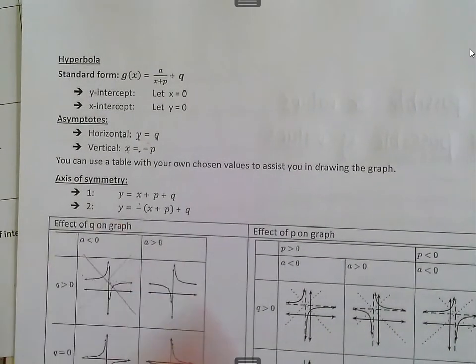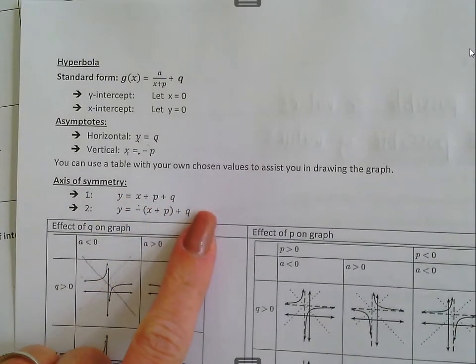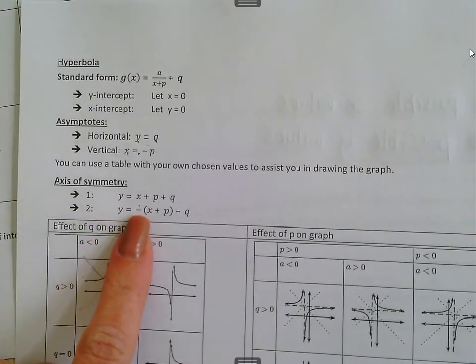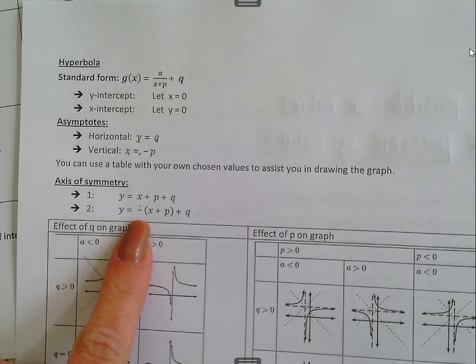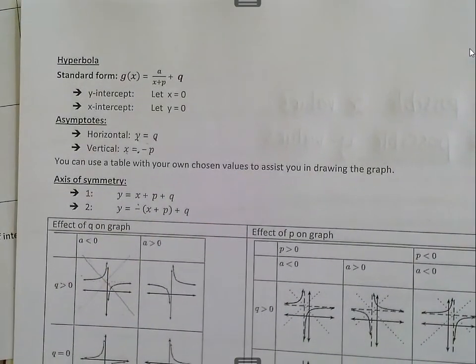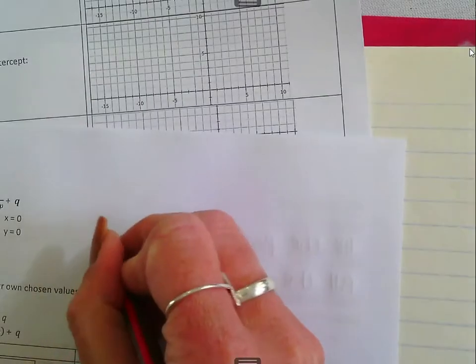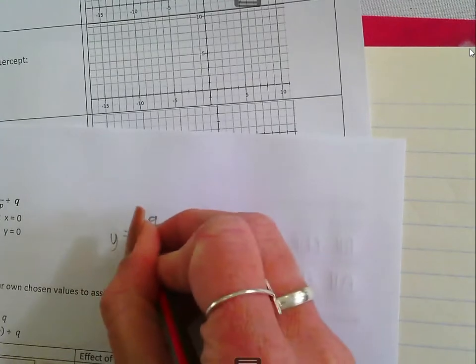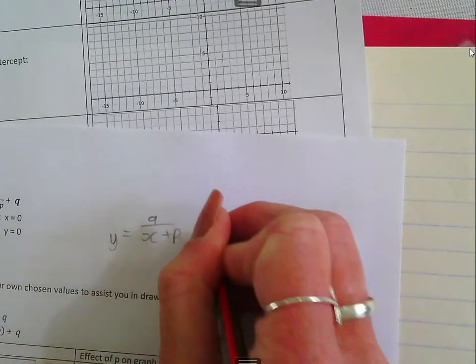So the one is y equal to x plus p plus q, and the other one is y equal to negative x plus p plus q. Now let me just explain to you where it comes from. So the standard form is y equal to a over x plus p, plus q.